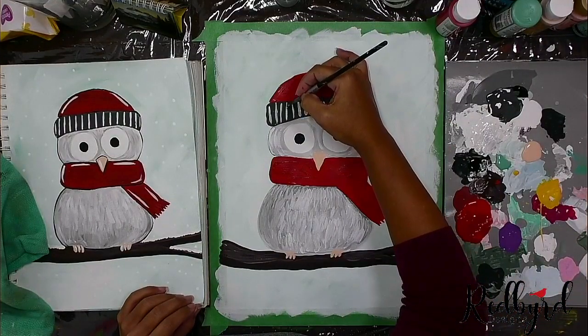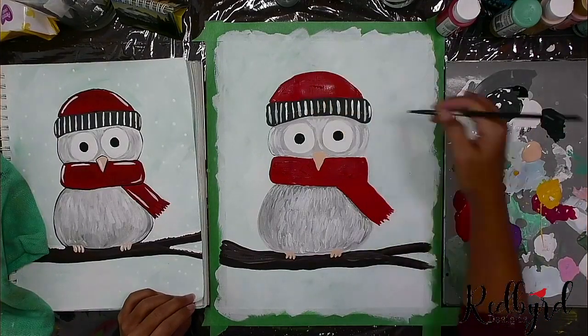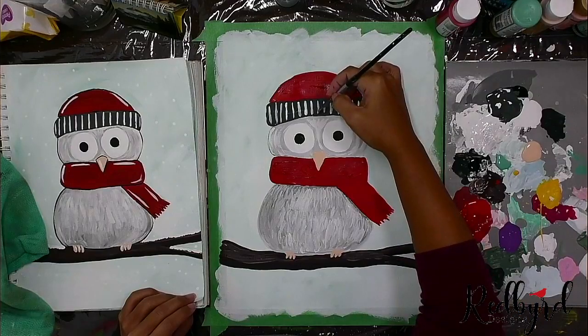Some that just need a little bit. Thicken them up with just a little bit here.